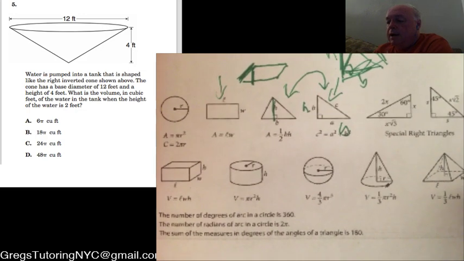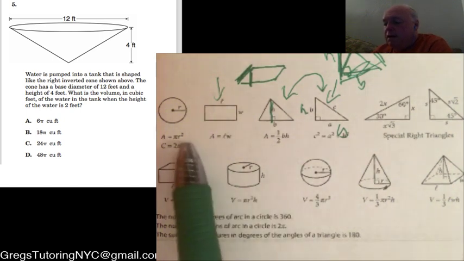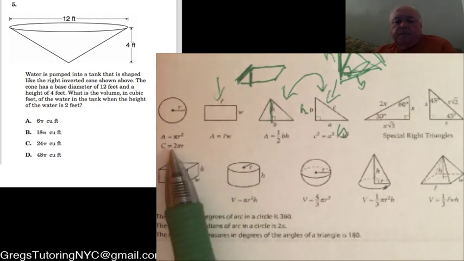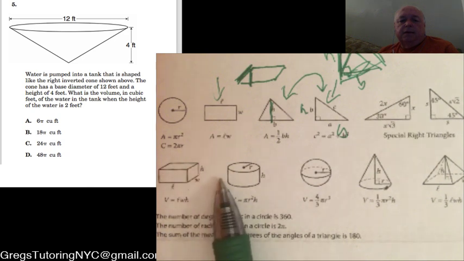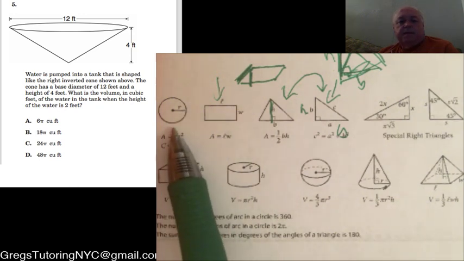So here's how I like to look at the different shapes. If you notice, the area of a circle is pi r squared. And the area of a cube is the length times the width times the height. The length here, the width there, the height there. So what we have on the circle is a radius, and we have the radius squared times pi.